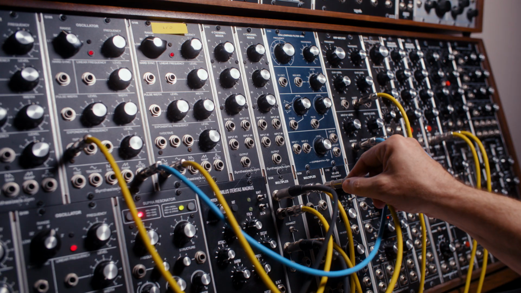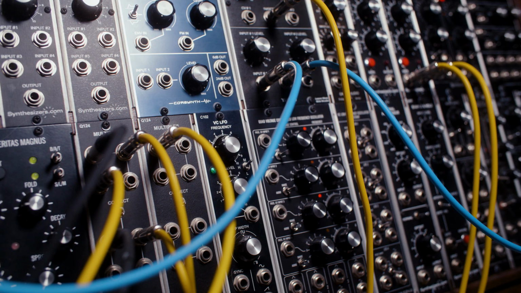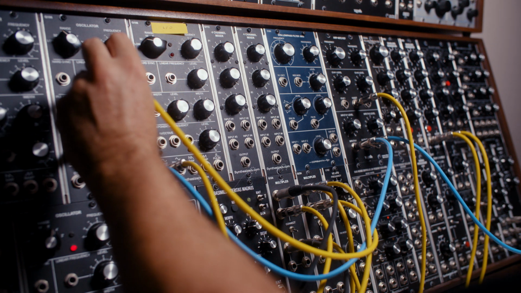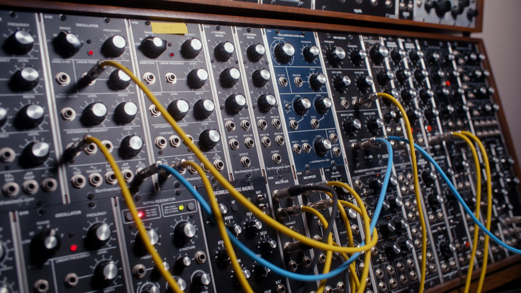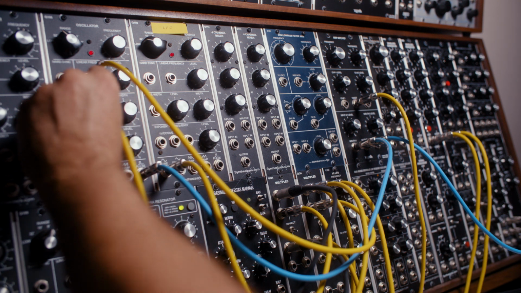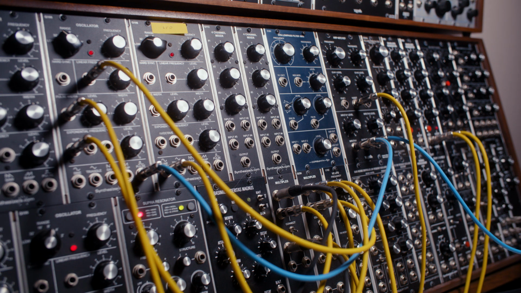We're going to have sine wave into the multiple, out of a multiple, into the linear frequency, out of that same multiple, into the pulse width. Nice, much thicker. But can we make it better?